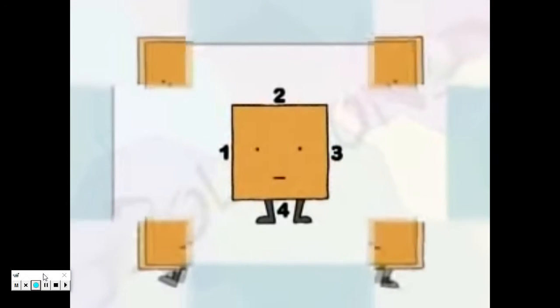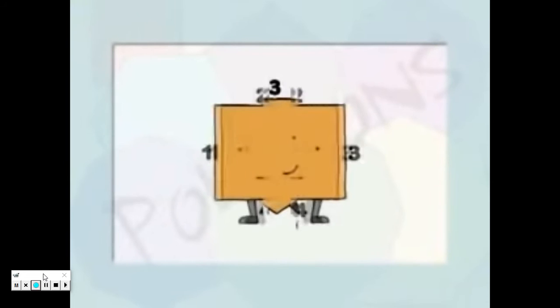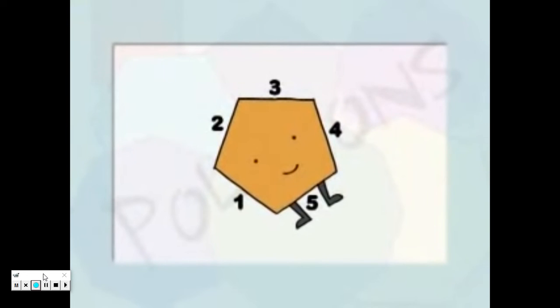Just a boring square. I wish I was a pentagon, but I am just a square. My sides equal 4, but if I had one more, I'd be a pentagon and not a square. Na na na na na na, just a boring square.